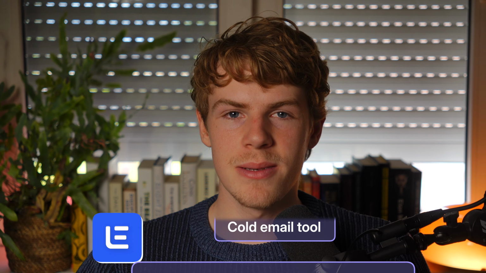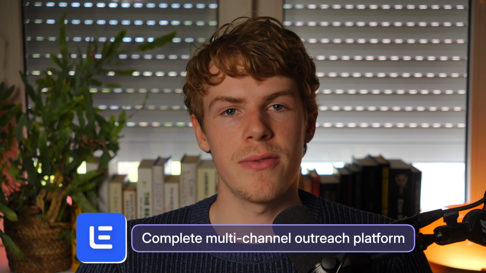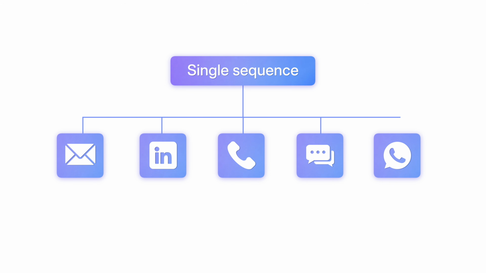Lemlist also started as a cold email tool, but now it's the most complete multi-channel outreach platform that I've seen. On top of email, you get LinkedIn automation, calling, SMS, and WhatsApp all running from a single sequence. So instead of stitching together multiple tools, everything runs from one place. That difference, email only versus full multi-channel, is what really drives everything else in this comparison, although there is a lot more to it.